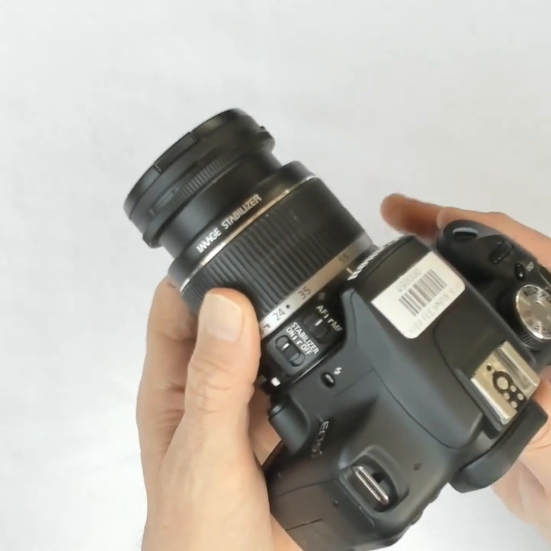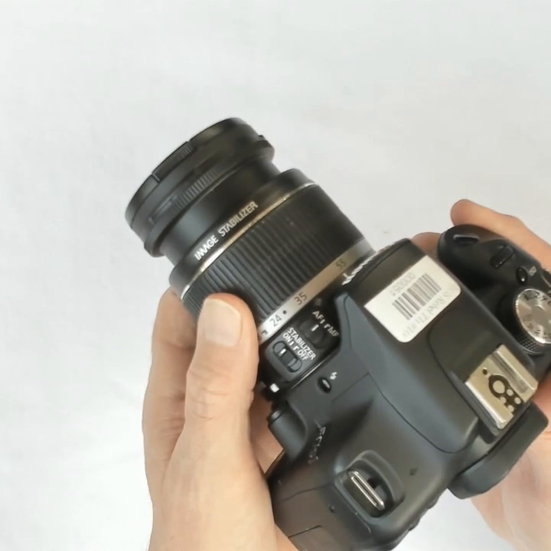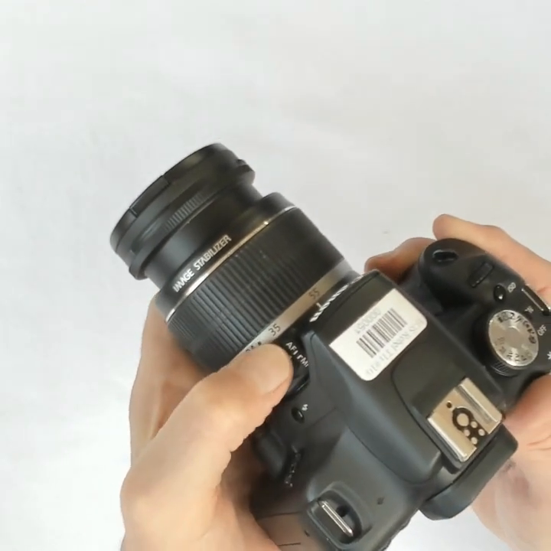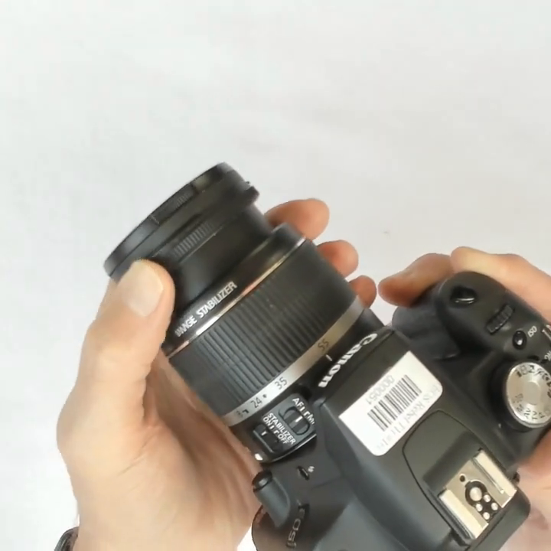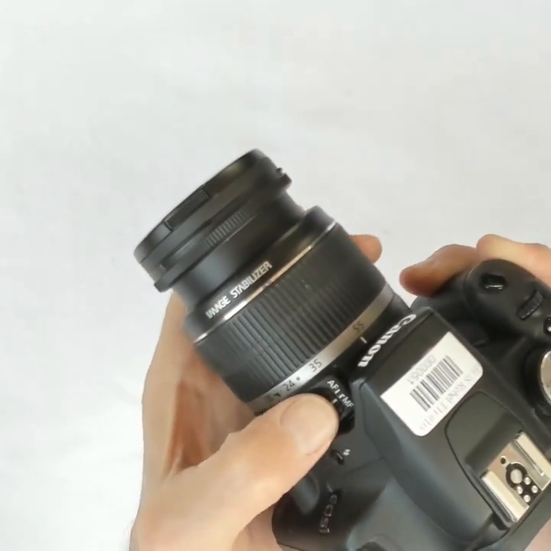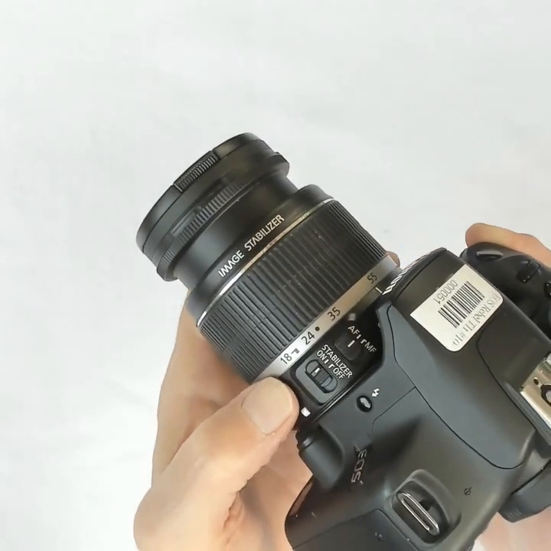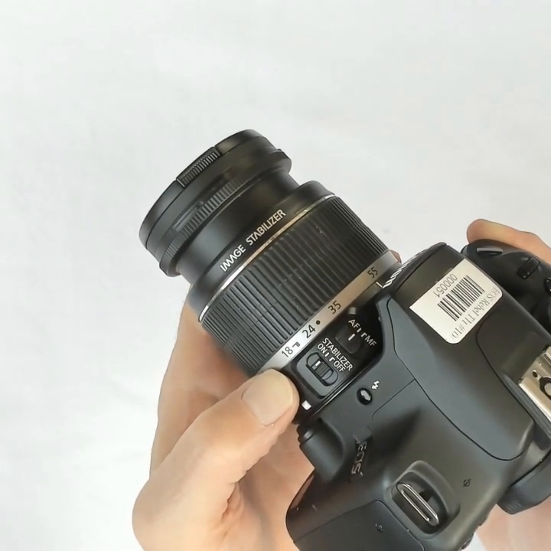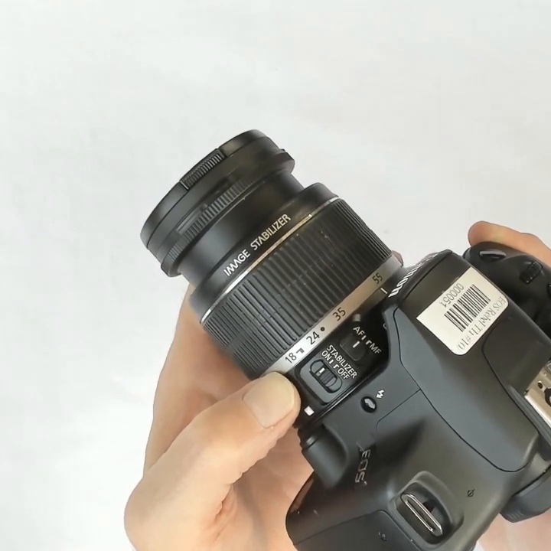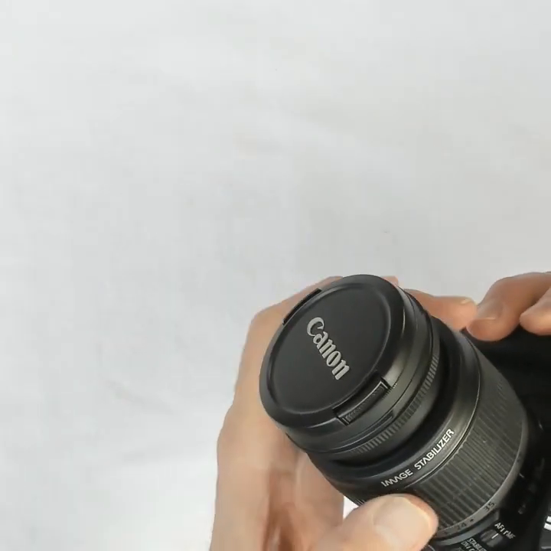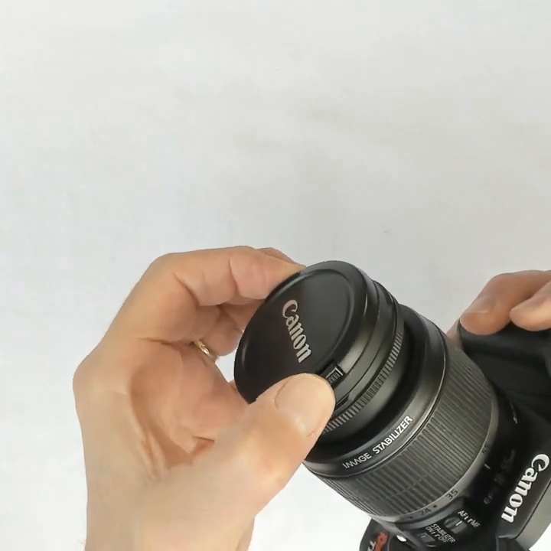On the side of the lens, we can choose between autofocus and manual focus. When we choose manual focus, we are able to turn the focus ring. Below that is a stabilizer on-off setting. Image stabilizer should be set in the on position. Removing the lens cap as follows.